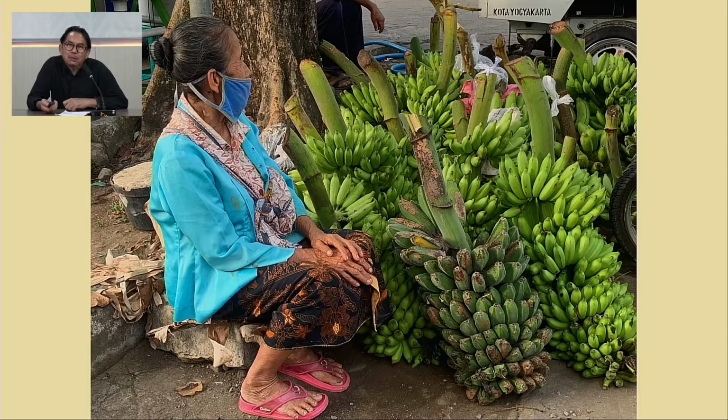This one is also a very impressive figure, Pu Sinam. She has been in the banana business for more than 50 years. She started at the very early years, maybe in her teenage years. Now she's in her 70s.